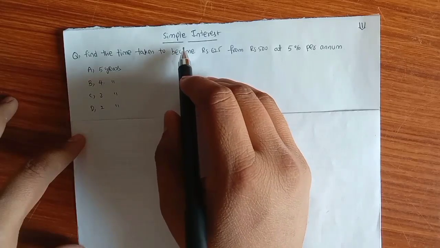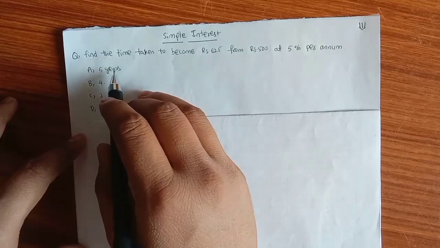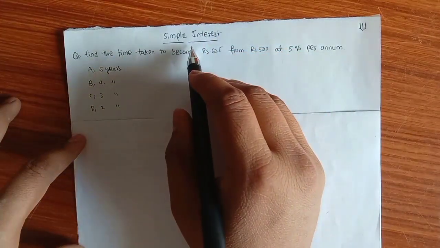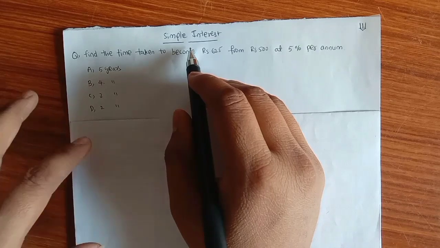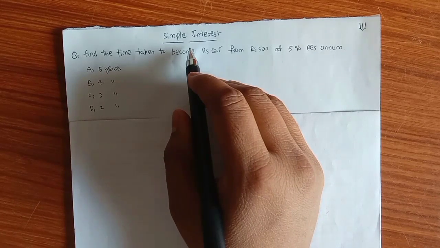In this video we are going to see the topic of simple interest from the Aptitude series. Interest is of two types: one is simple interest and the other is compound interest. The compound interest videos will come later.